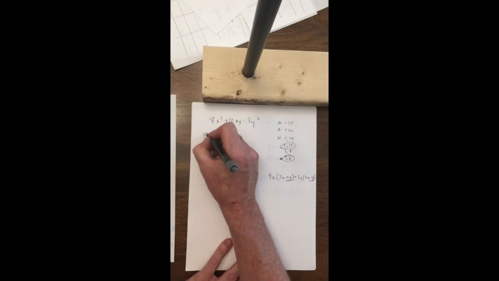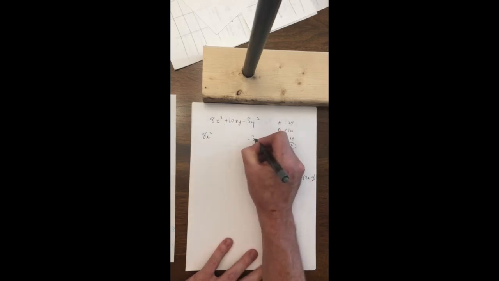And you can see right here, we have a plus y and a minus y. It doesn't work. So 2 and 12 are our numbers. And sometimes this is trial and error. One doesn't work, so you have to go to the other one. So 8x squared and minus 3y squared.